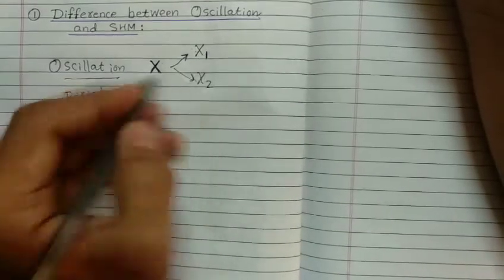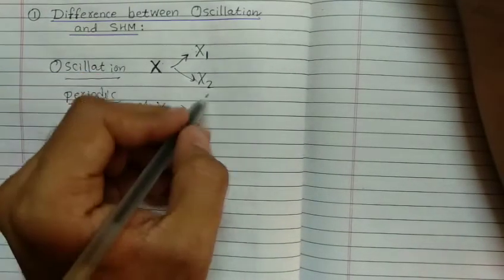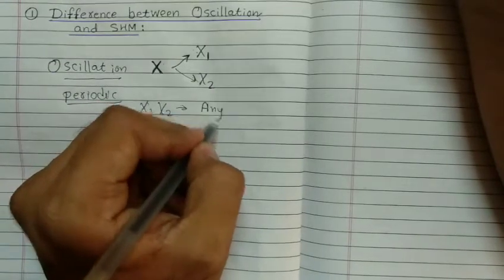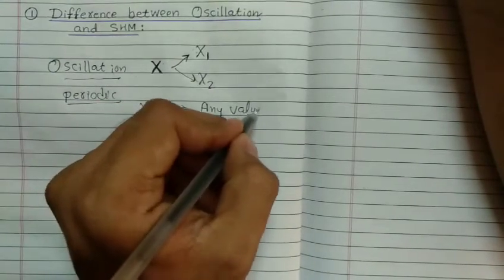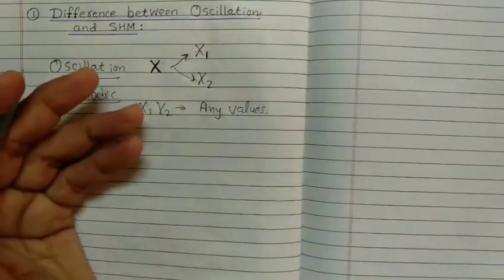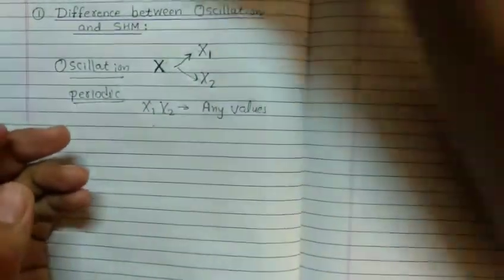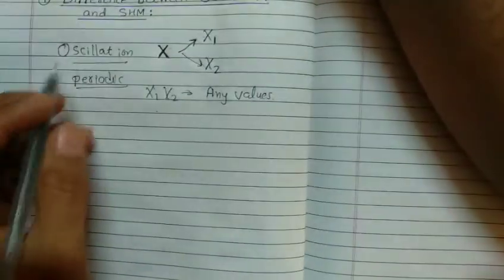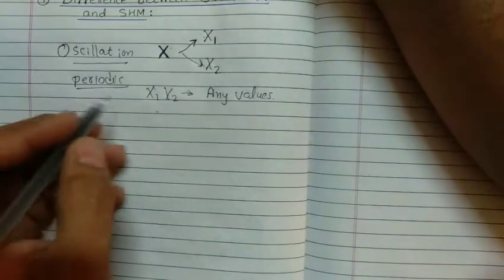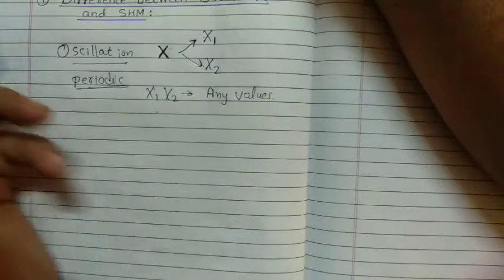Here, the x1 and x2 that I am talking about can be any values. There's no condition on them. x1 can be 0, it can be negative as well. Sometimes x2 may be 0, it can be negative or positive, anything. So there's no restriction on the values of x1 and x2. This is oscillation. It's a periodic motion, that is, it repeats itself after regular time.